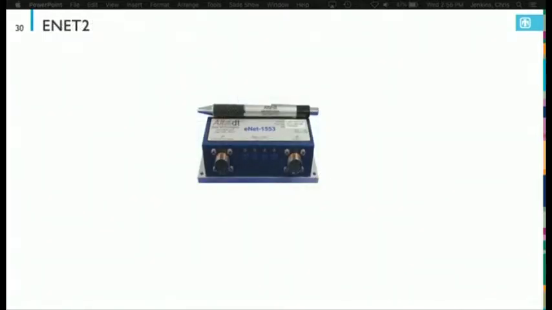And so here is an actual ENet2 device. This is, I believe, a full function device. So we were able to do our experimentation using just one of these devices. One channel will implement the bus controller and remote terminal, and the second channel will actually be our bus monitor to know what's going on.